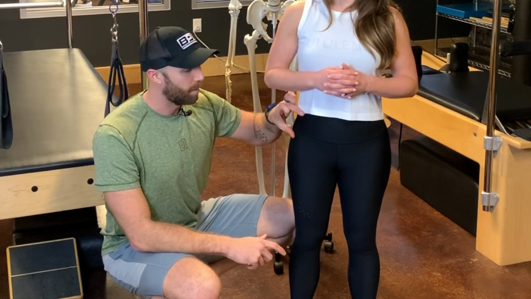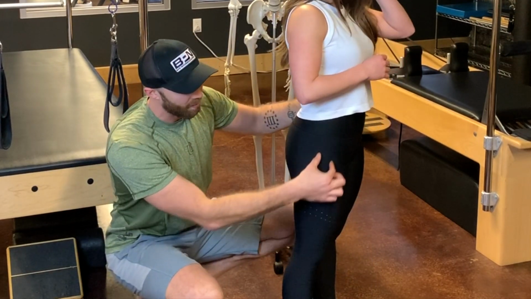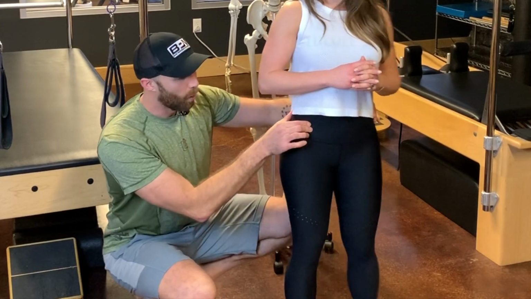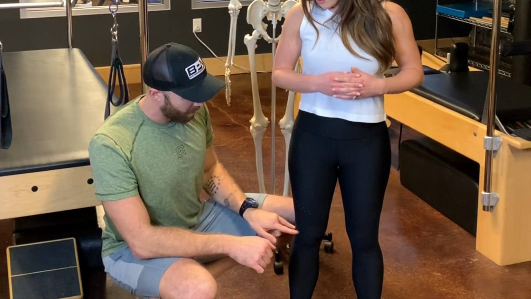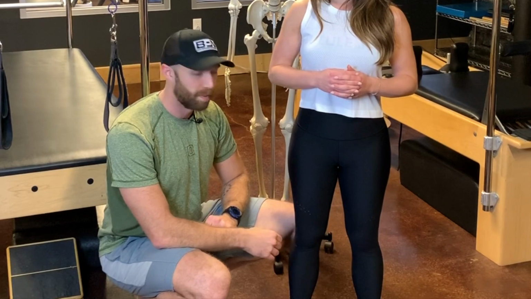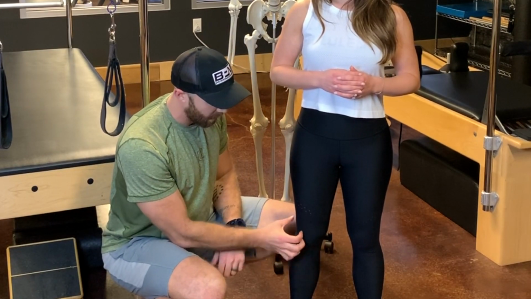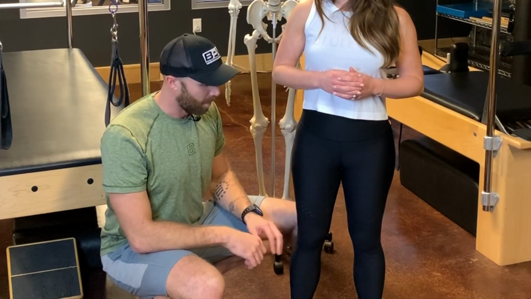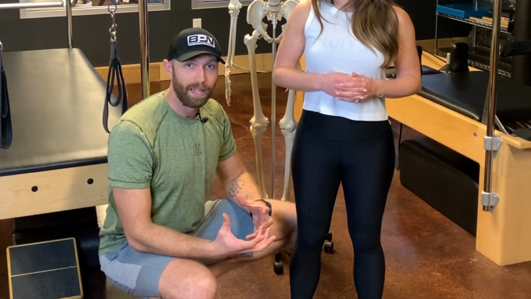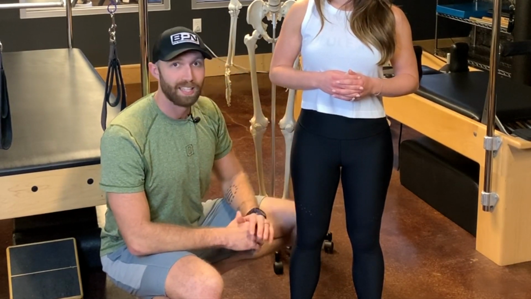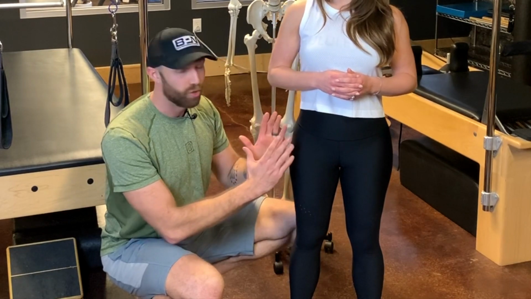The TFL is right up here and attaches into the IT band. The IT band comes down and has fascial tissue also attaching to the patella, and they can cause that patella to track laterally. So those are the two major points we're looking at when we are trying to lengthen and do stretching exercises.